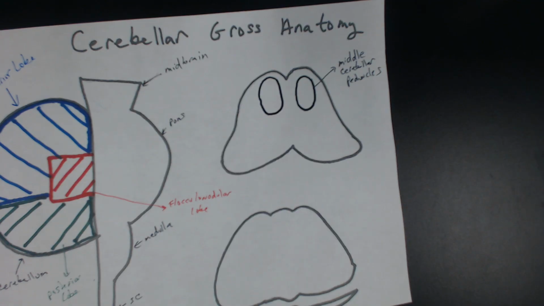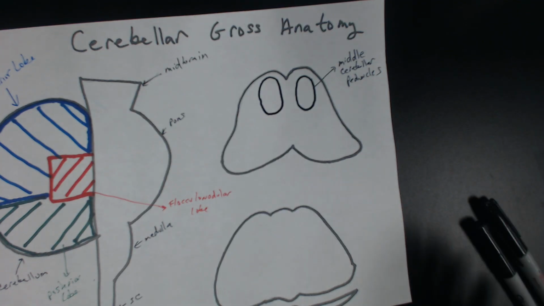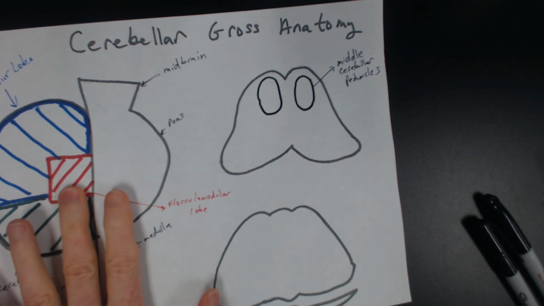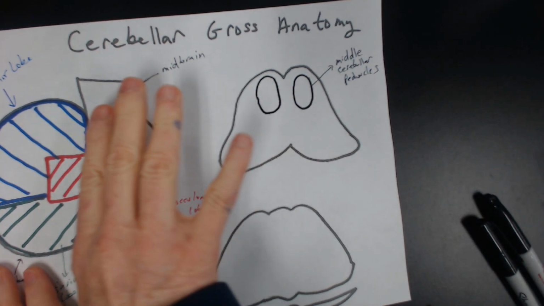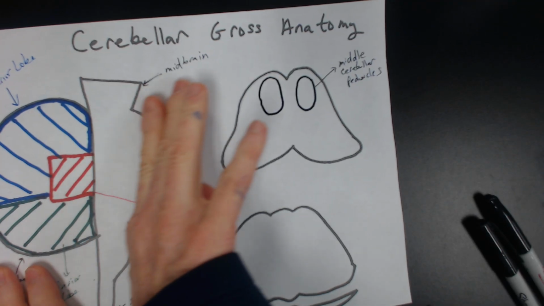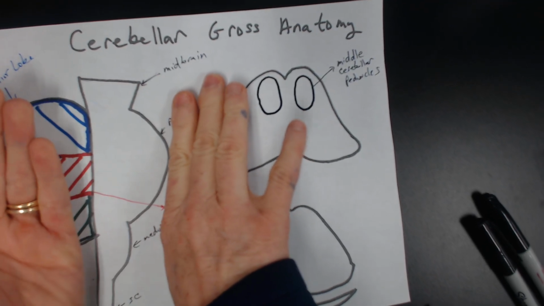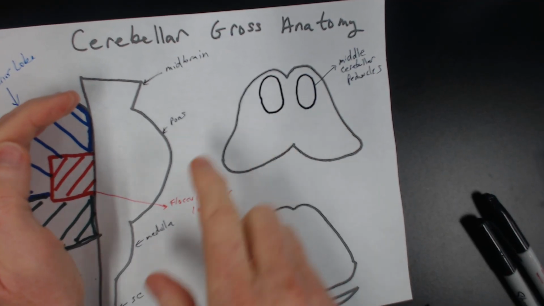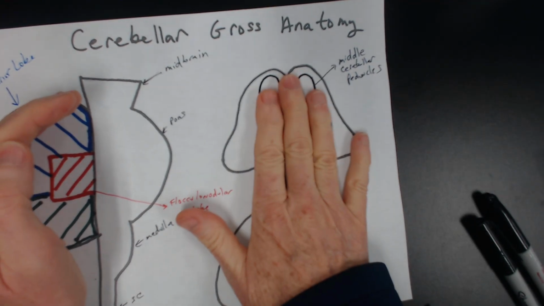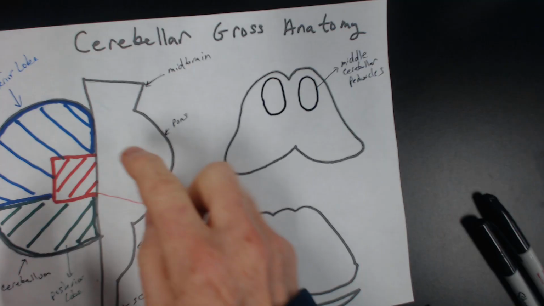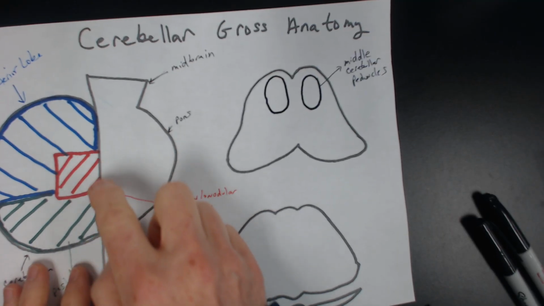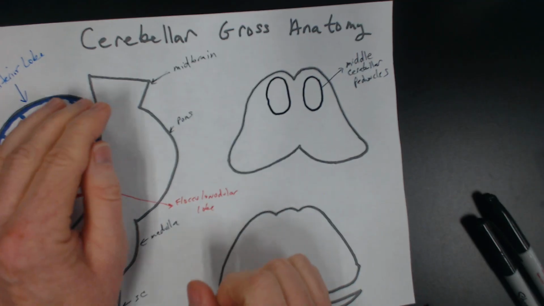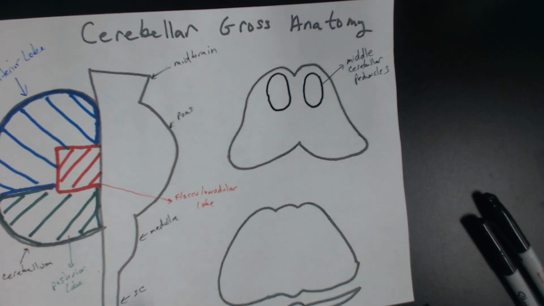There's lots of information. And then we have the flocculonodular lobe. So here, this picture, if I just take away the brainstem completely, and I take this and I flip it up, this is what I'd see. So in other words, it's like this here, and then when I get to this picture over here, I just flipped it up. So if you can imagine those middle cerebellar peduncles being here up top as a conduit across right to the pons. So when I flip it up, this is what I see.